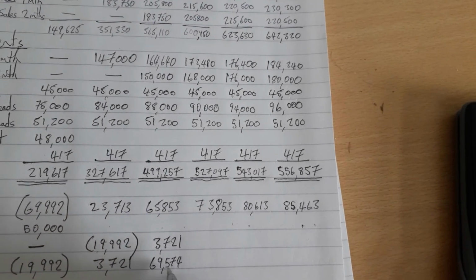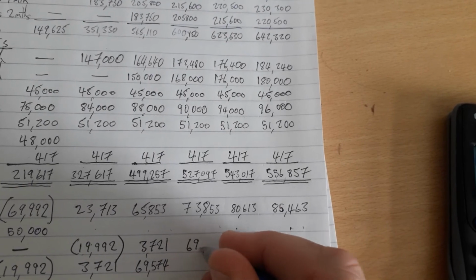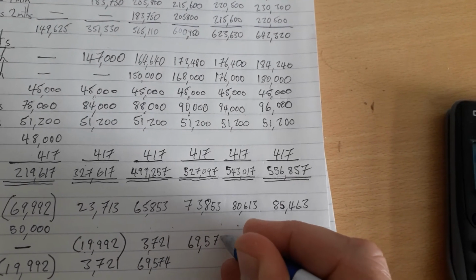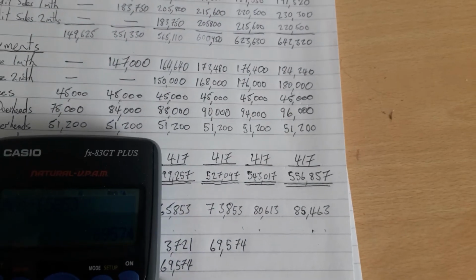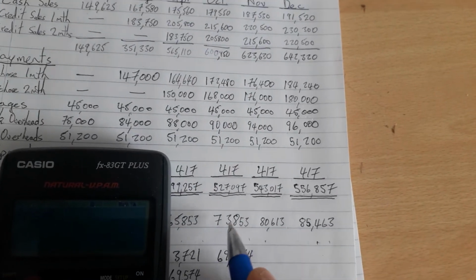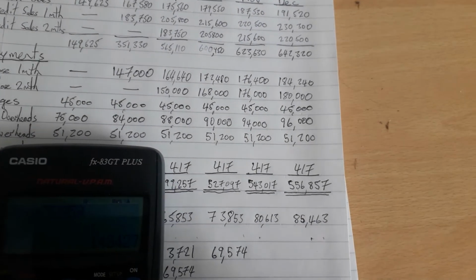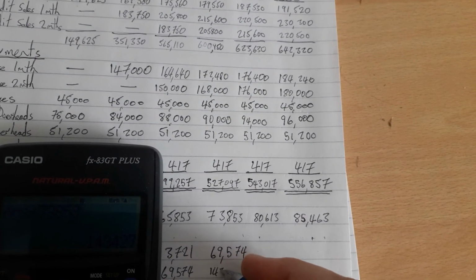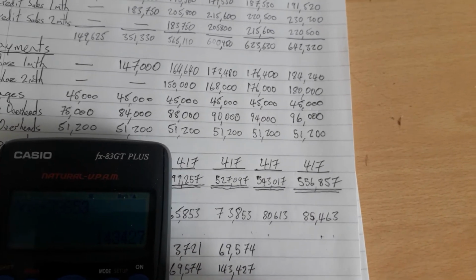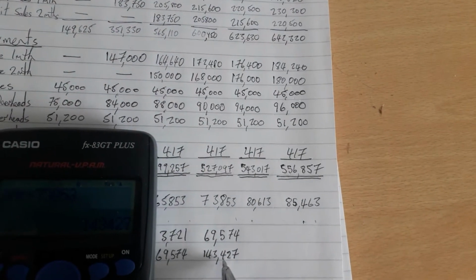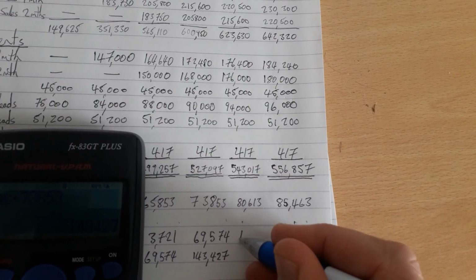Again, the closing balance for this month becomes the opening balance for the next month. Again, we add the two of these together. So I'm going to plus 73,853. And I get 143,427. So your cash amount is building up. So at the end of that month, you have this amount, which will be the same amount you have at the start of the next month.